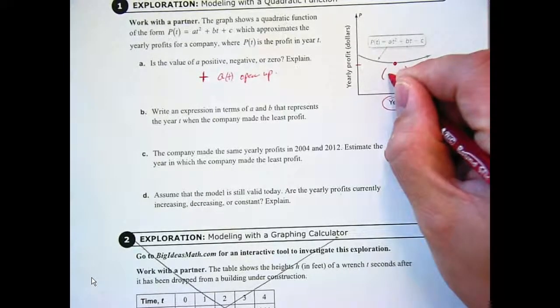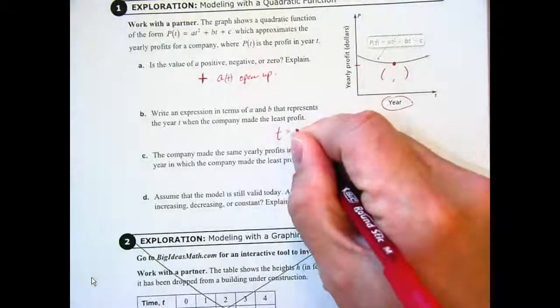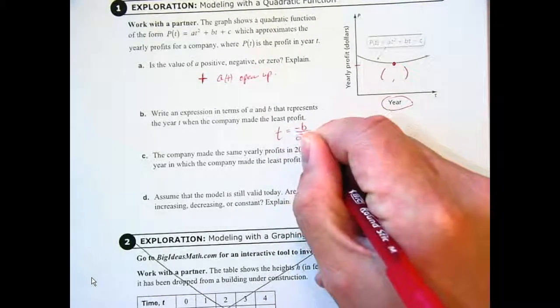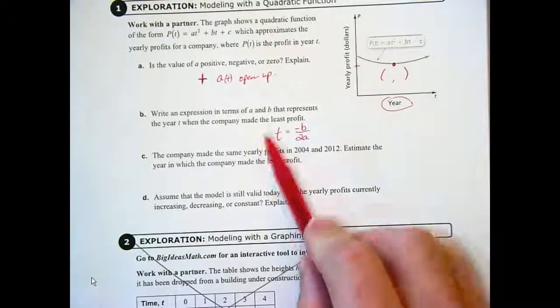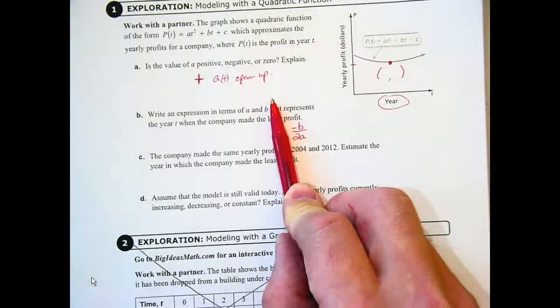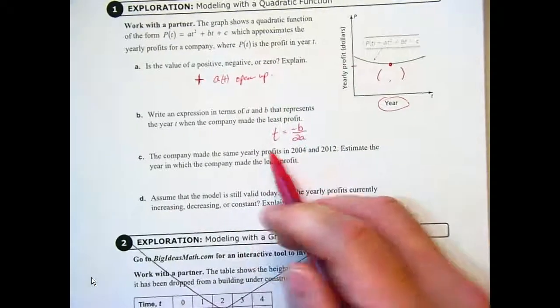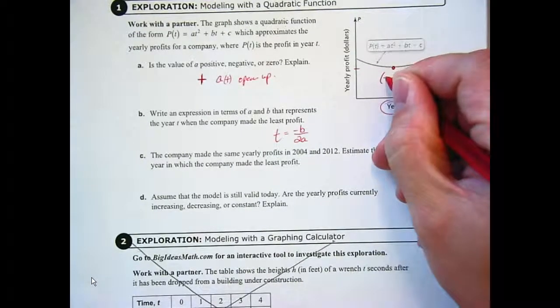How do I find this point in my vertex? t equals opposite of b over 2a. Okay? In this case, the expression would just be opposite of b over 2a. So when we put it as an equation to solve for t, there it is. t equals opposite of b over 2a. Okay? That will help us to find this.